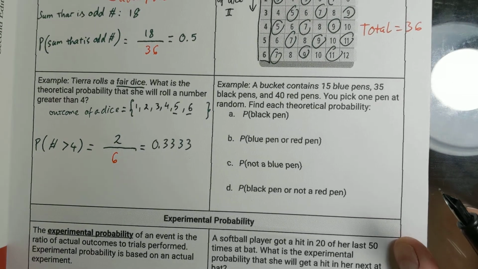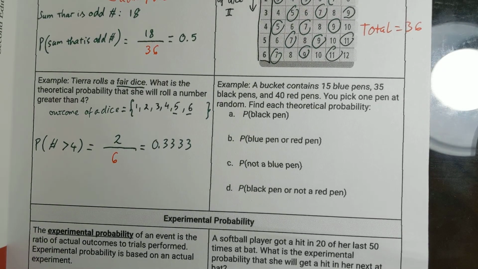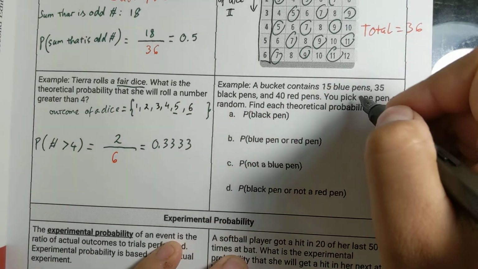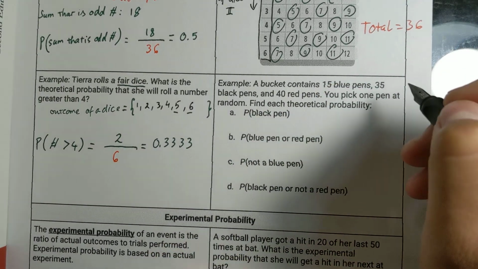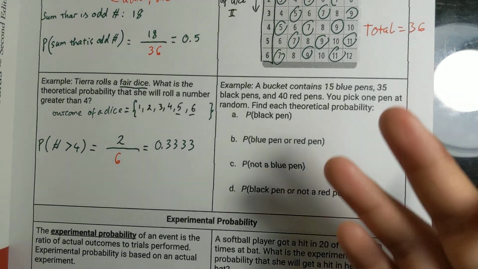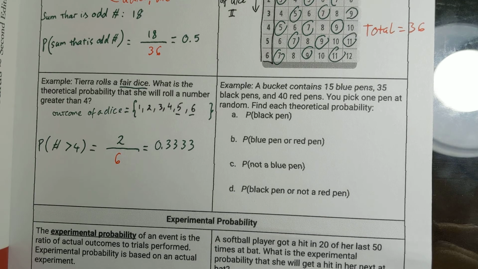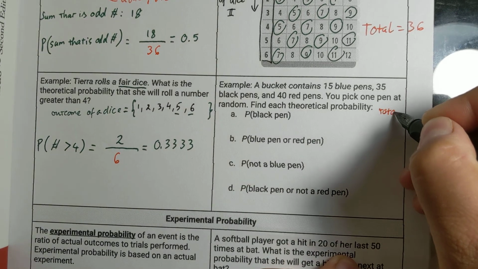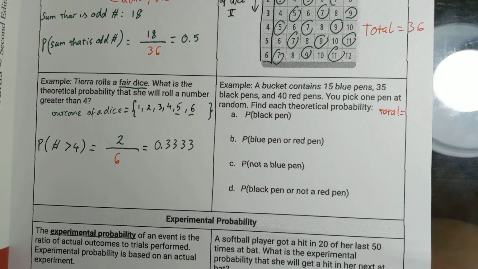Alright, so let's go to something a little bit more annoying. Suppose that you have a bucket containing 15 blue pens, 35 black pens, and 40 red. Randomly you pick one, and we answer the following questions. But before we do that, let's find the total first. They tell you so many things in here. They tell you that in that bucket you got 15 blue, 35 black, 40 red.